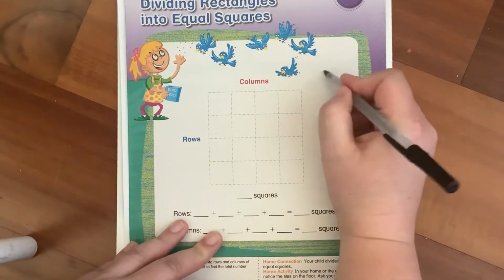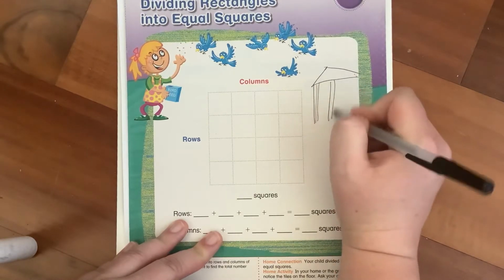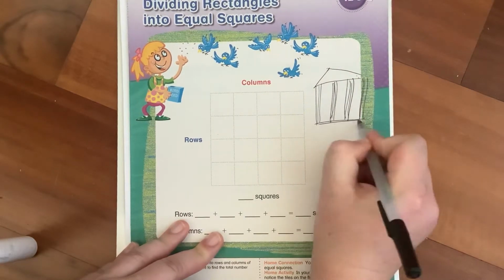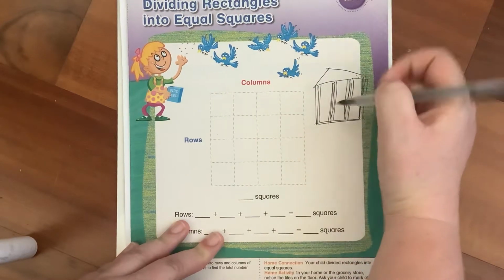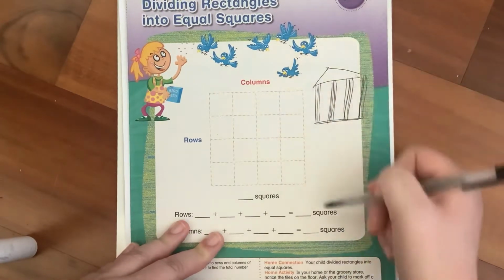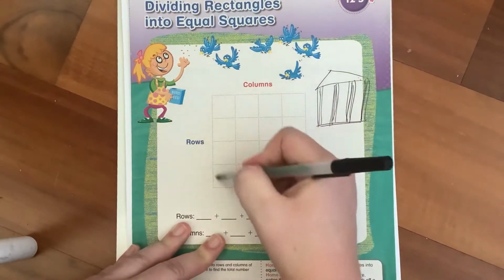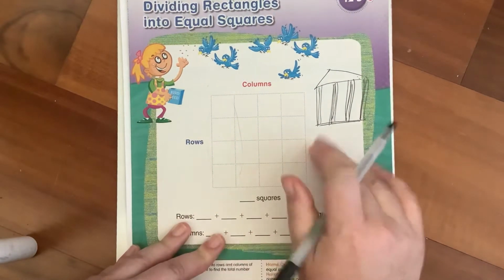I think of the old kind of houses where they had those big decks out front. Have you seen pictures of those really big, tall white columns that come down? Those are called columns. So my brain always thinks of these tall columns in houses that go up and down, and that helps to remind me that columns go up and down. So we'd have a column here, here, here, and here. This box has 4 columns.